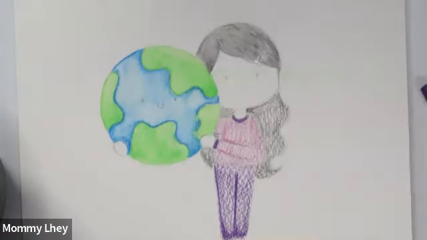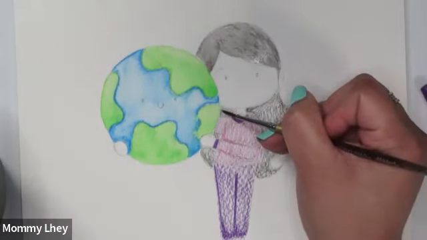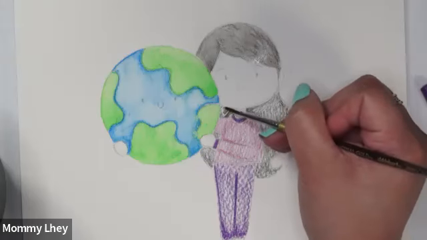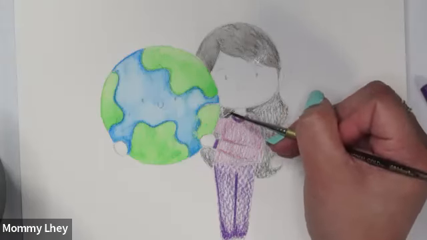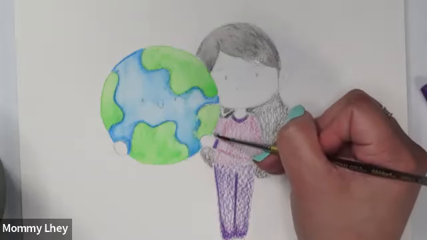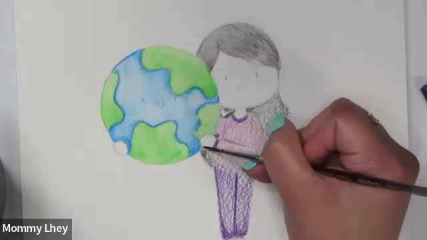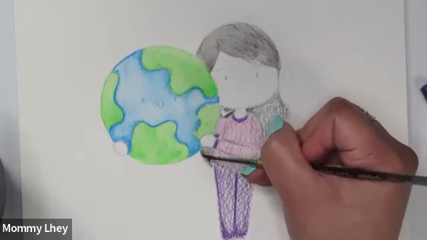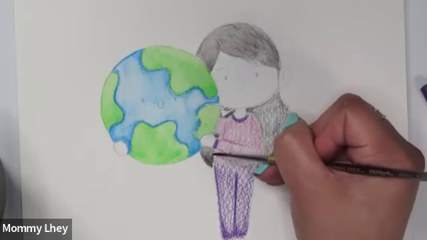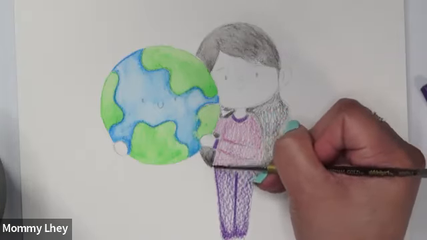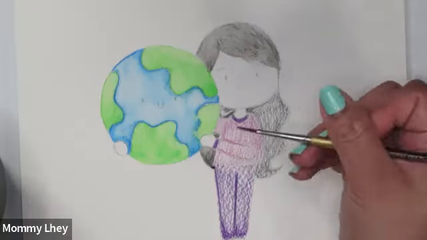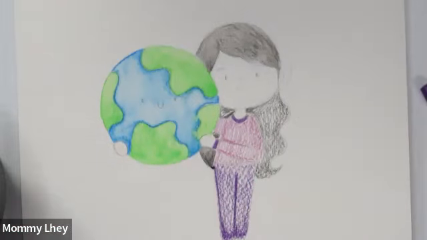This one, I'm really going to be careful on this side. Like that. I think that colored my hand. It's okay. I miss my long, thick hair.